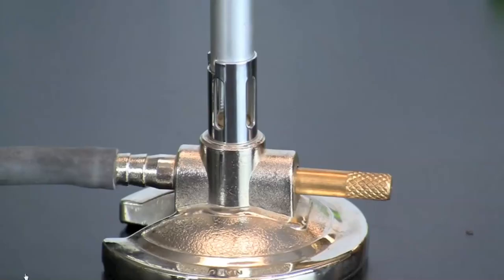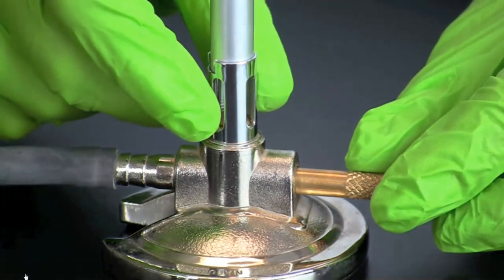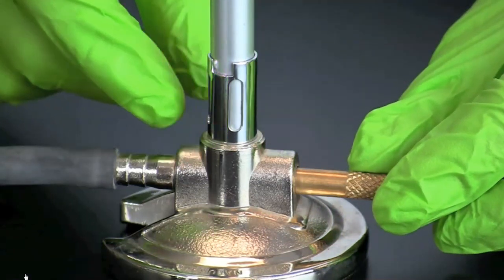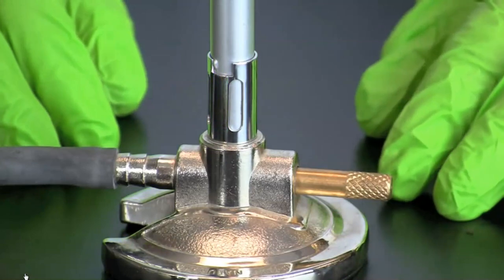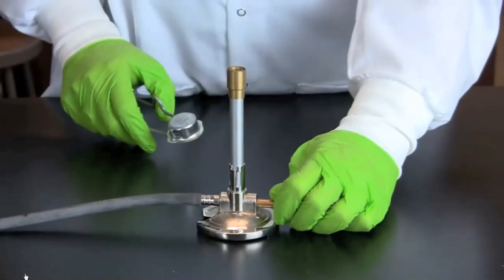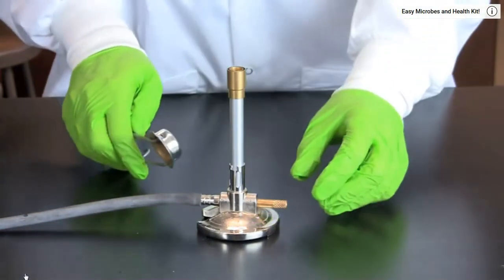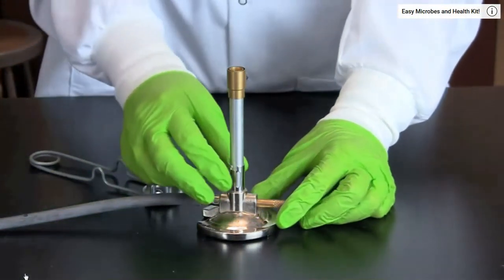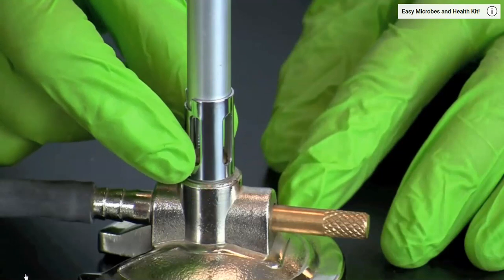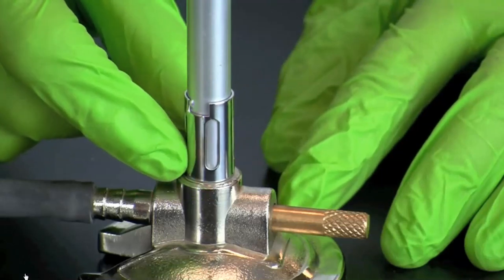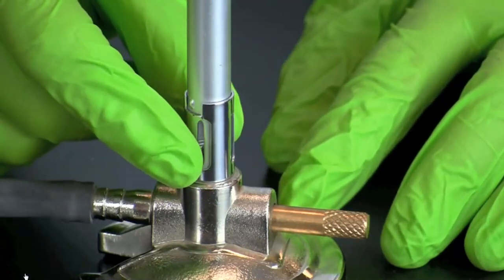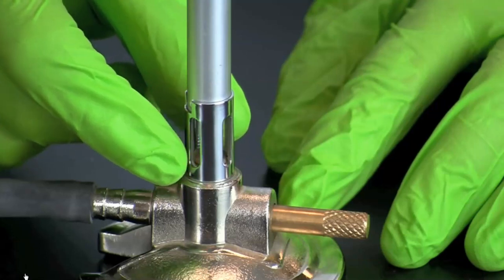Knowing how to use a Bunsen burner is an important skill in aseptic technique. To light a Bunsen burner, start by closing the valve at the base by rotating the collar so that the vents are covered. Then slowly turn on the gas. Once you hear the gas, ignite the burner and set the height of the flame by adjusting the amount of gas. The temperature of the flame can be adjusted by rotating the collar to control the flow of oxygen.